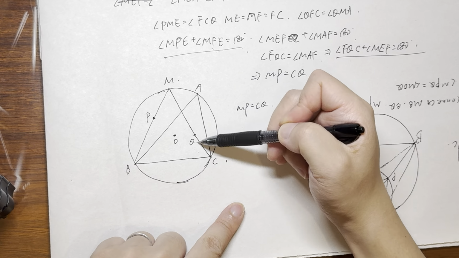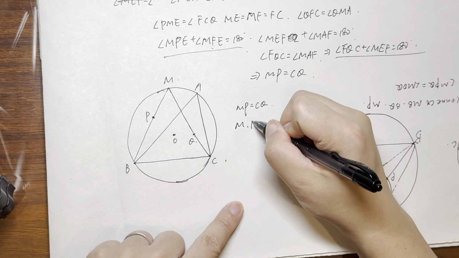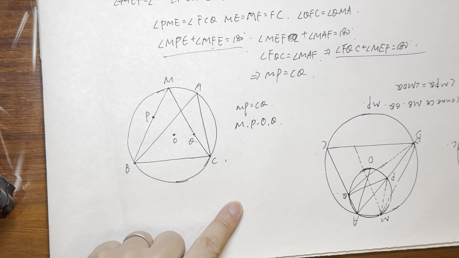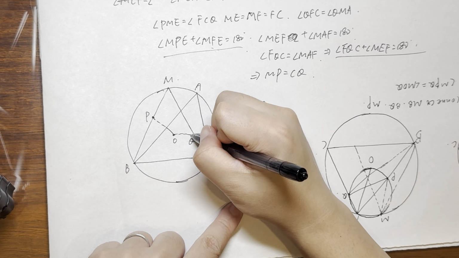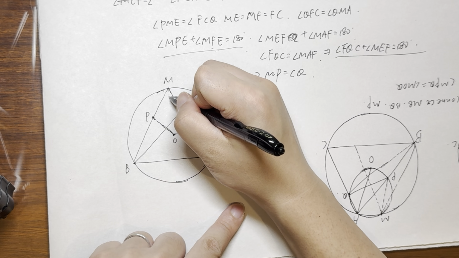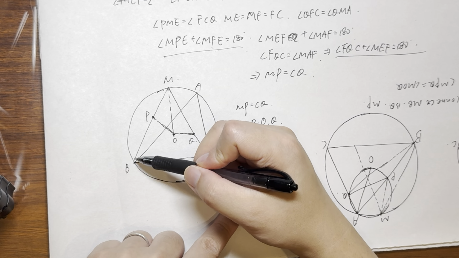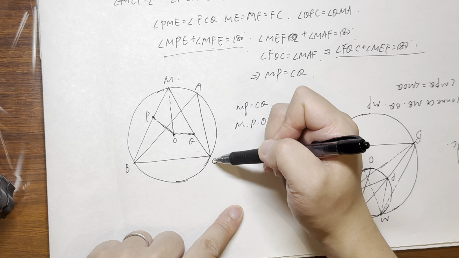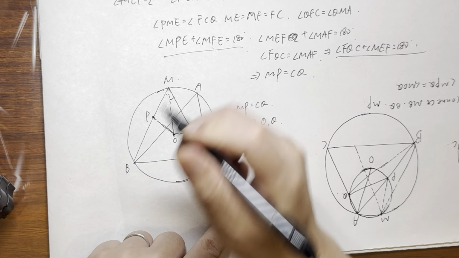MP equals CQ. Then we want to prove that MPOQ are cyclic. This problem is actually easy to prove just because we can connect MO, and we know that angle BMO equals angle CMO, right? This one equals this one.